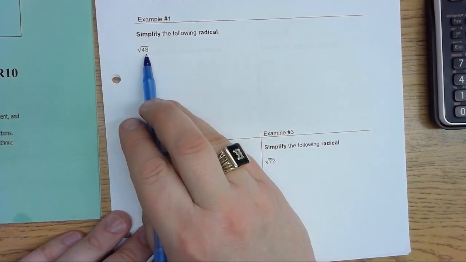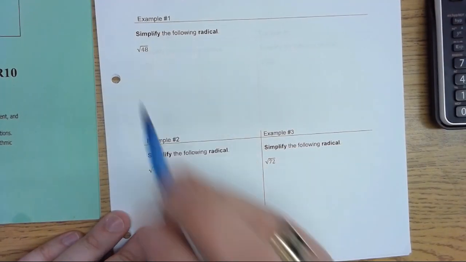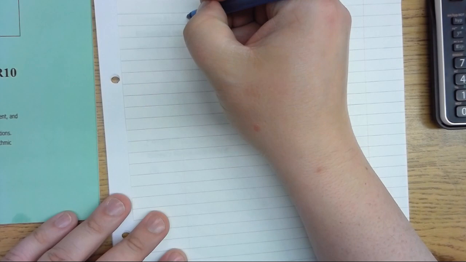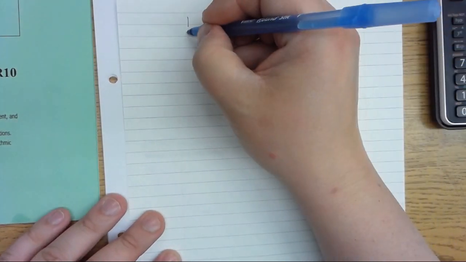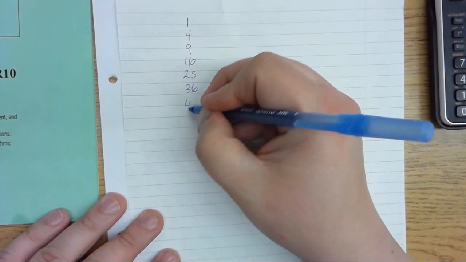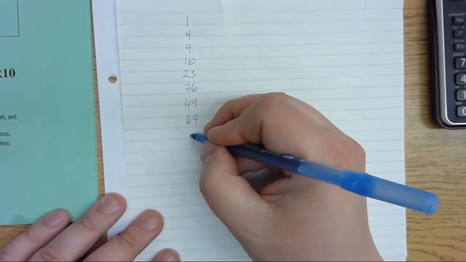You see, the square root of 48, well, it might be useful to kind of have off to the side somewhere a list of your perfect squares. My perfect squares are 1, because that's 1 times 1, 4, 9, 16, 25, 36, 49, 64, 81, 100.